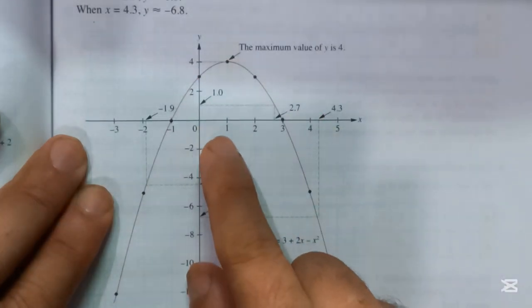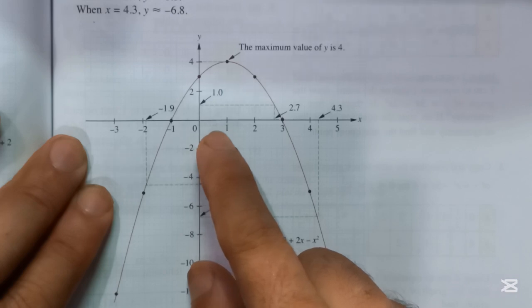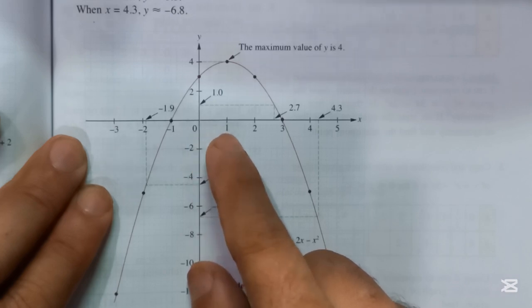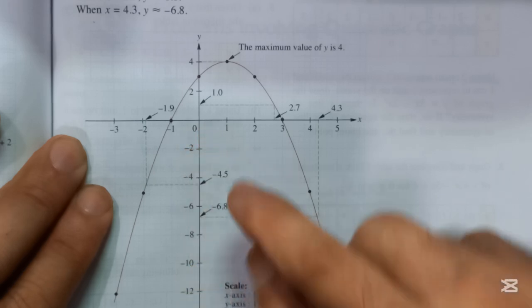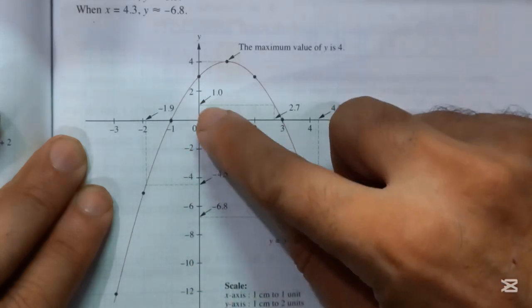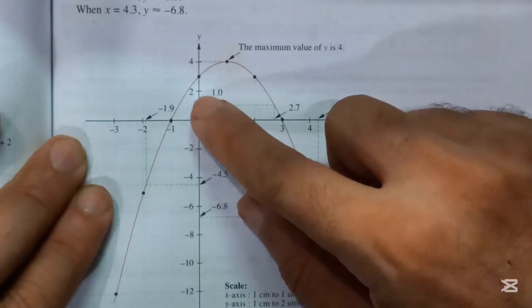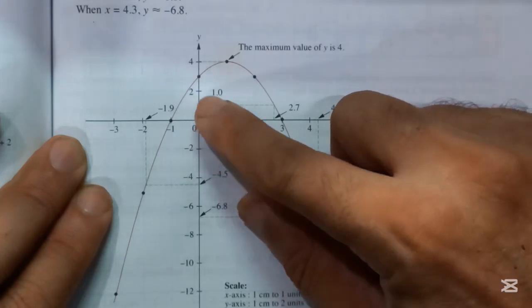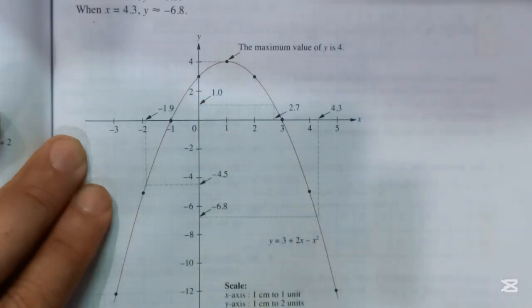So in the x-axis you can see one big box consists of 5 small boxes and is represented by 1. So it means one small box will represent 0.2. And on the y-axis one big box is represented by 2. So it means 5 small boxes are represented by 2. So one small box will represent 0.4.